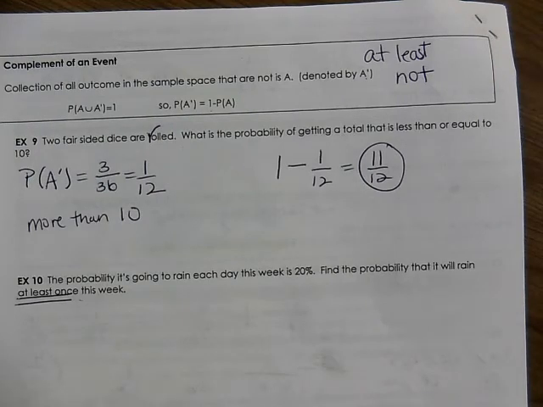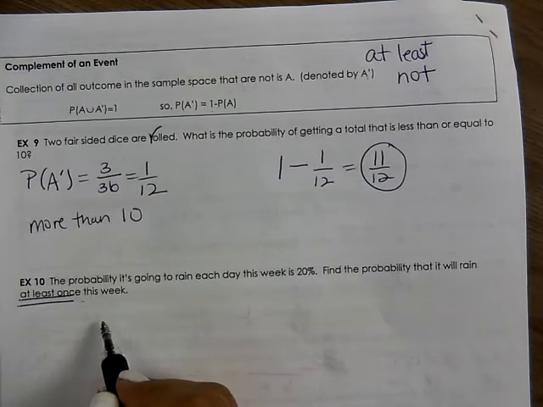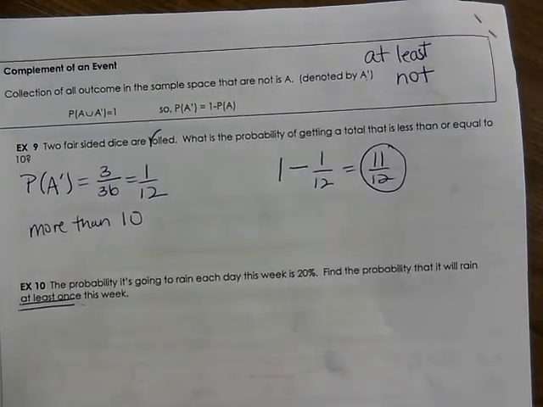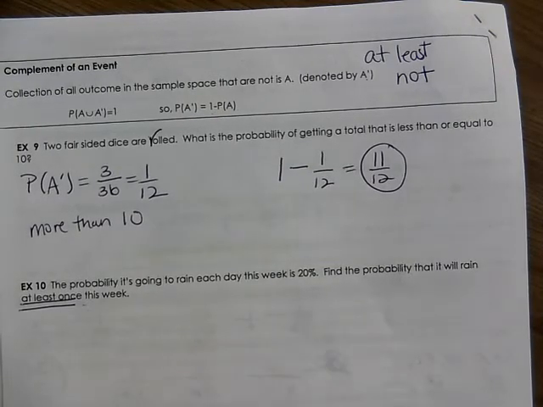But if you figure out the complement, it'll be easier, because think about it. If it rains at least once, isn't the opposite that it doesn't rain at all? Isn't the only scenario not counted here the 0, like it doesn't rain? Because it could rain once, twice, all the way up to 7, or it could not rain at all. So that's 0. So this is the non-event. This is easier to figure out.